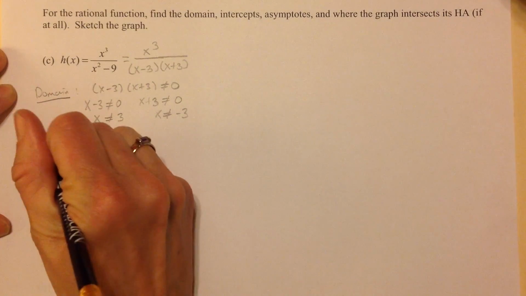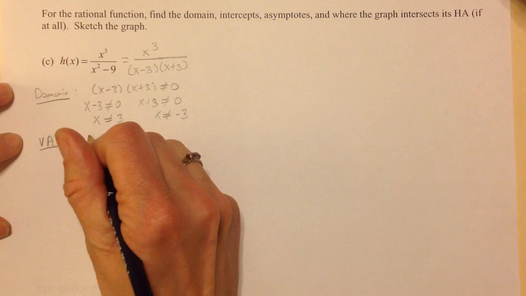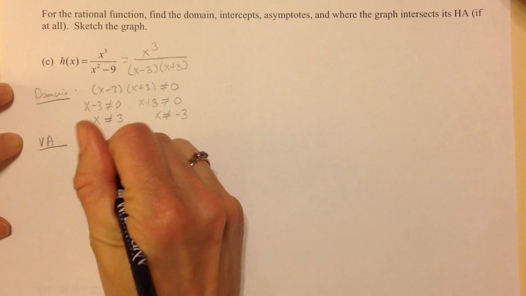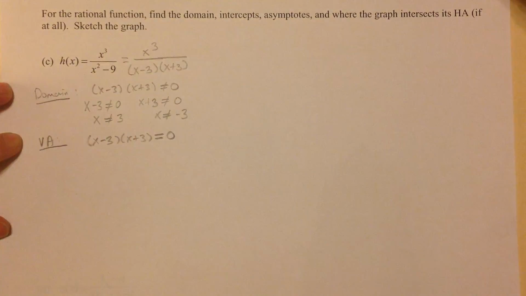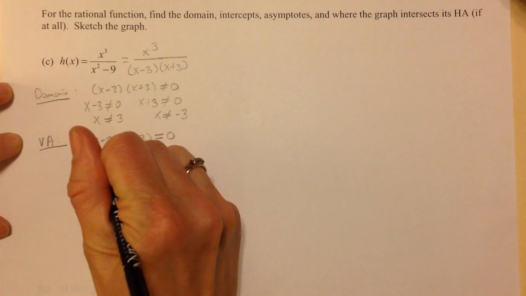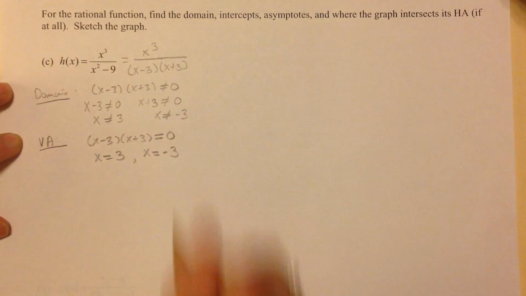All right, vertical asymptotes. Now in this situation, because there's no canceling, the vertical asymptote is very, very similar to the domain, but this time we set the denominator equal to 0. The exact same algebra gives us x equals 3, x equals negative 3.